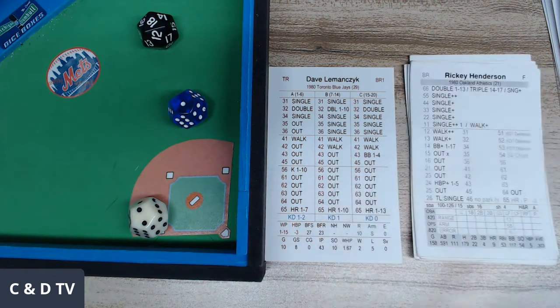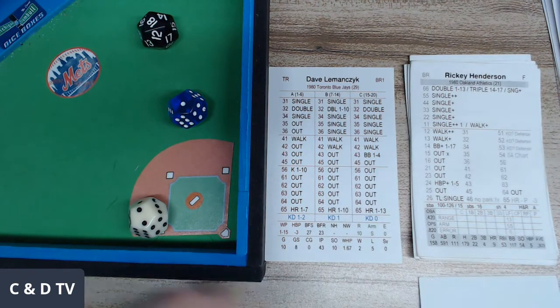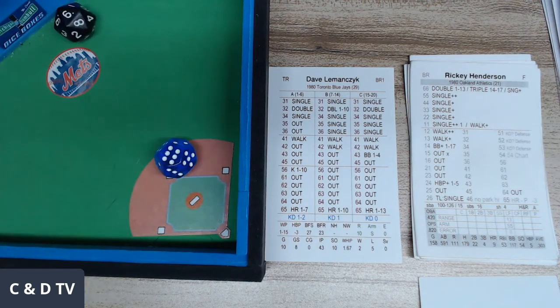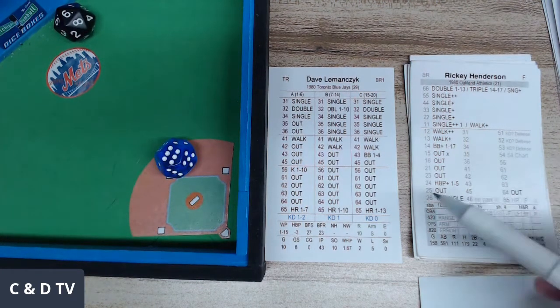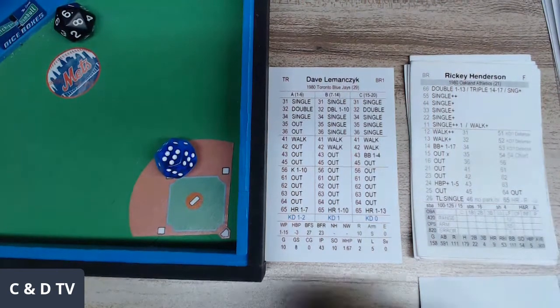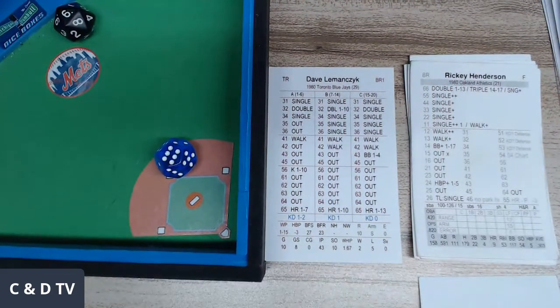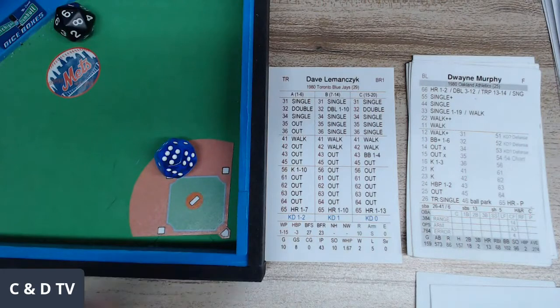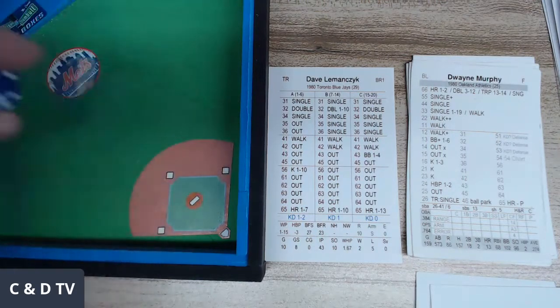off at the last minute to avoid any type of accident out there. So here's Ricky Henderson. He's 1 for 1 with a run scored. That's going to be a 62. Nice thing about this game is that a lot of the outs are depending if it's a righty or a lefty hitter, and I like that about this game.